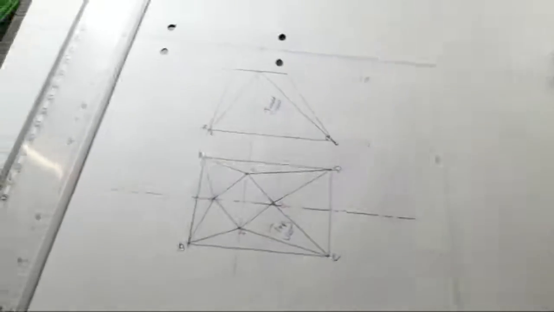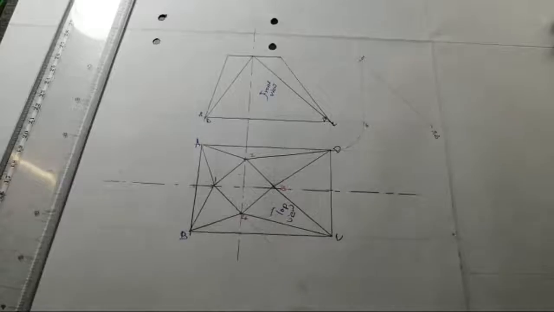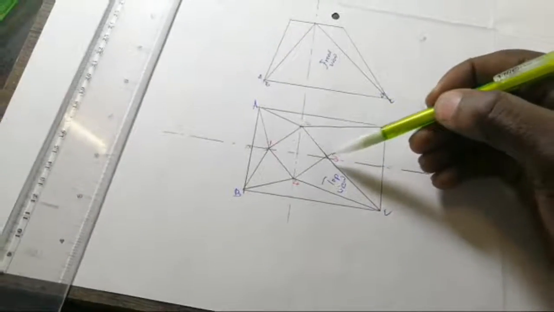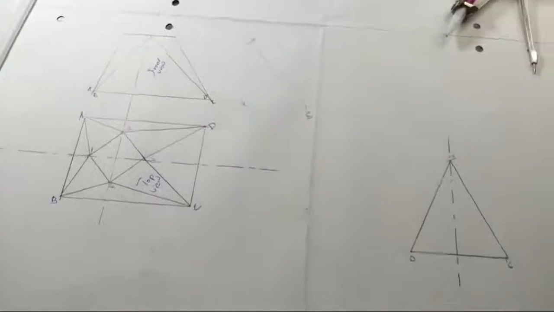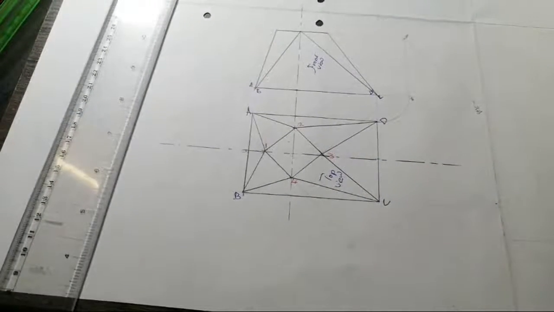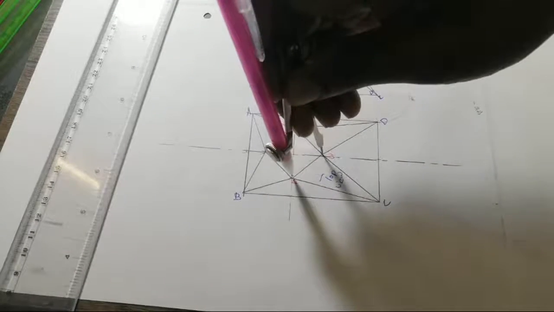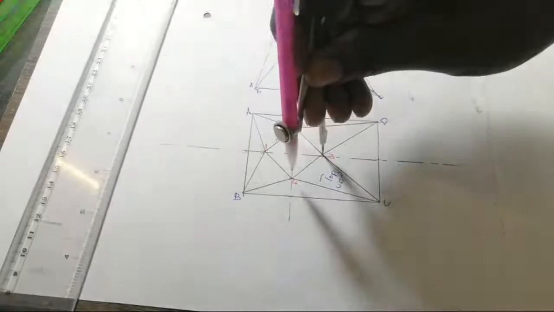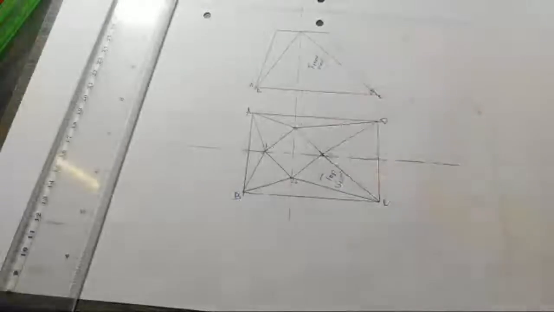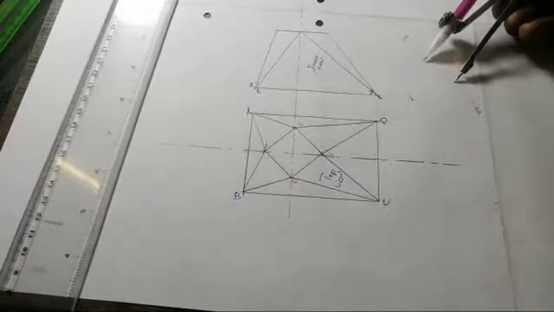So now let's get point 2. So we're having 3, which is this one. So let's get 2 and 4. How? Like this. Take your drawing compass, place it at point 3 to 4. 3 to 4 is supposed to be the same as 3 to 2. I do not have to convert it to the true length. Remember, why?